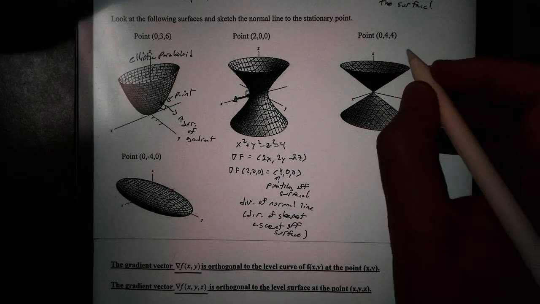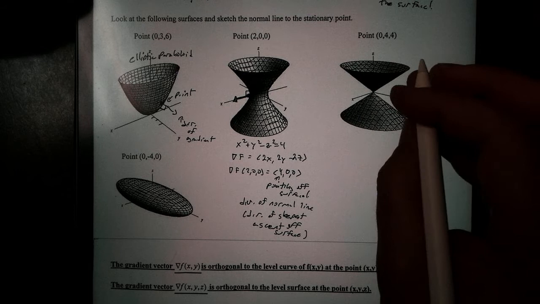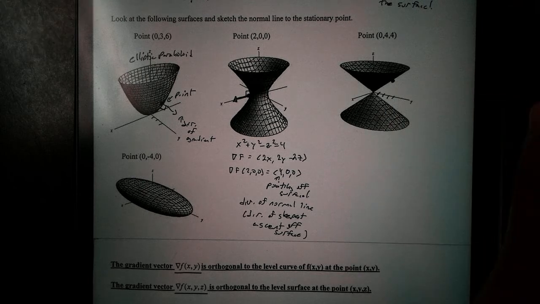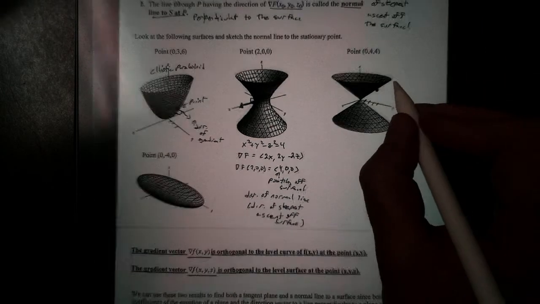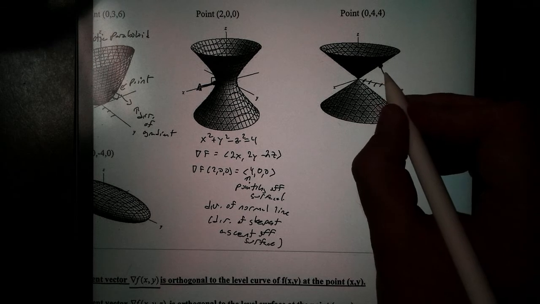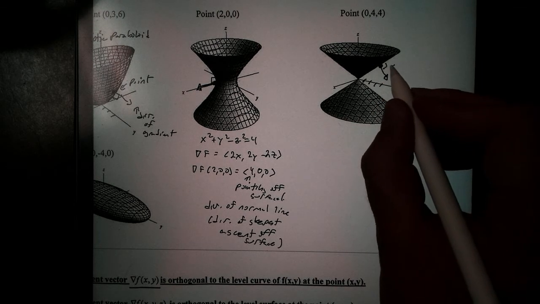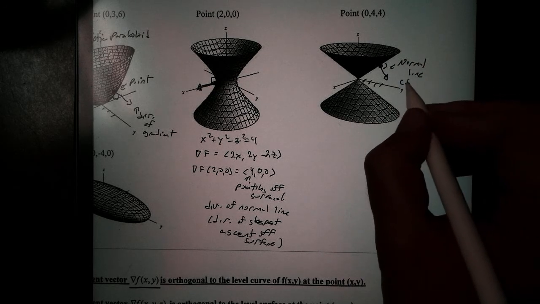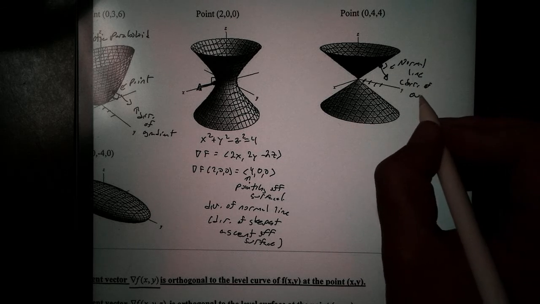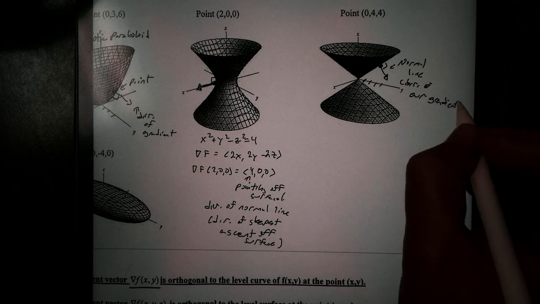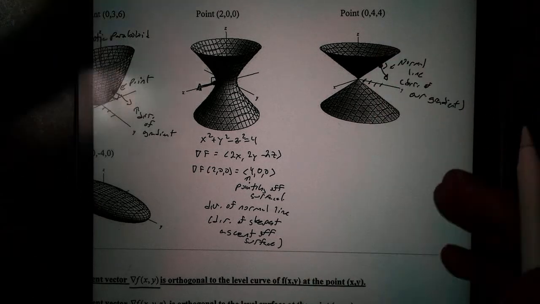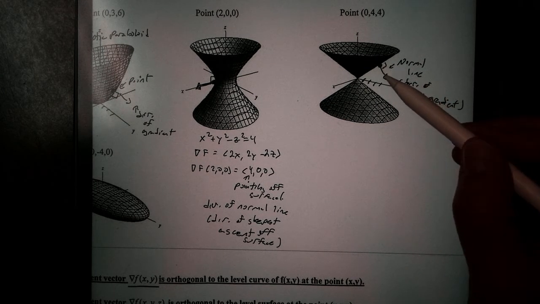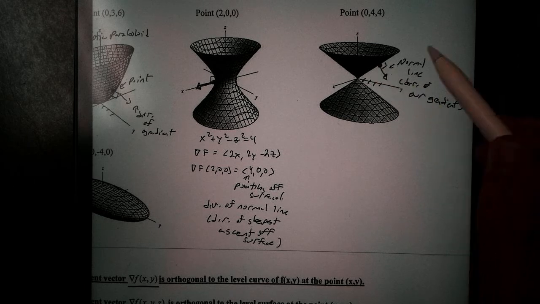Alright, so let's look at this point over here. Here we have our elliptic cone, and we're at the point 0, 4, 4. There we are on our surface. And of course, I can get the direction. We want to go perpendicular to it, so if I draw my normal vector, it's going to go like this. And this direction right here is my normal line, which is also the direction of our gradient. It's telling me that this is the fastest way off that surface. And it kind of makes sense. It's the direction of steepest ascent, right? Of course that makes sense. I'm not going to go at some little angle right there.